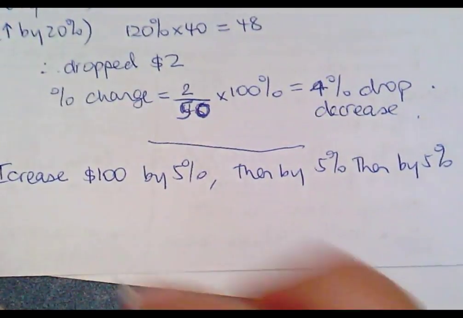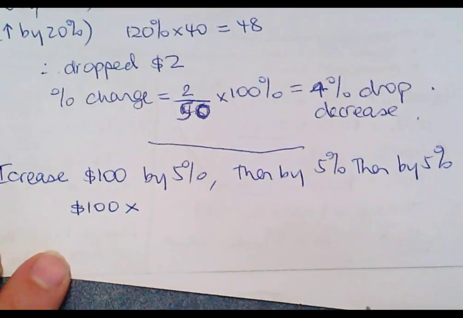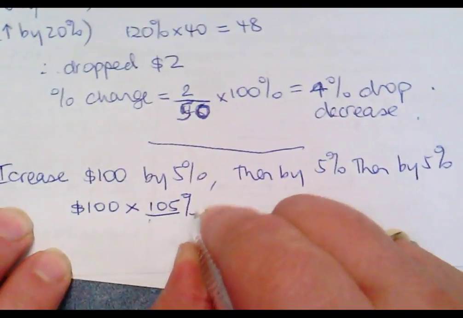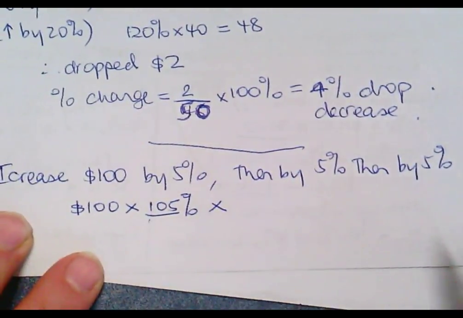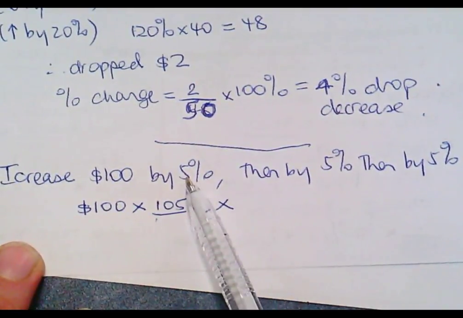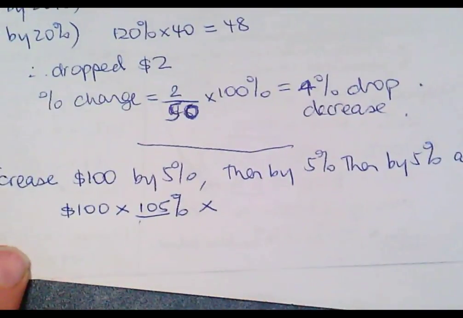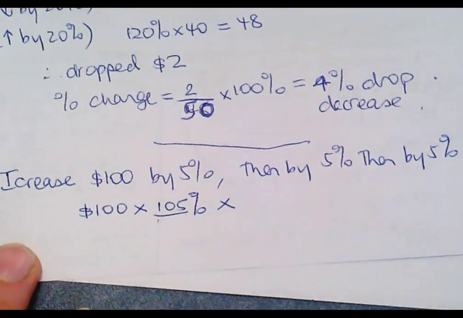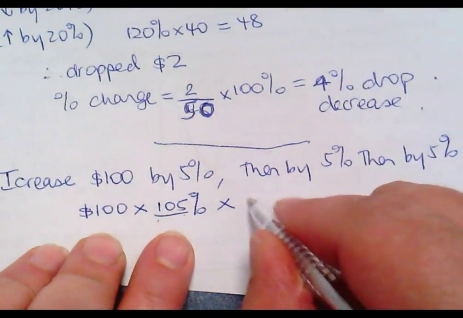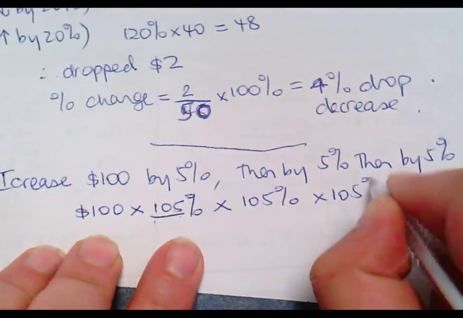You want to watch? Start off with $100. If you want to increase by 5%, what do you times it by? 105%. My last question is to increase $100 by 5%, then by another 5%, and then by 5% again. So that's 3 times. The quickest thing to do, you can do it all in one step. $100 times 105%, that will give you an answer. Times 105% again, times 105% again.